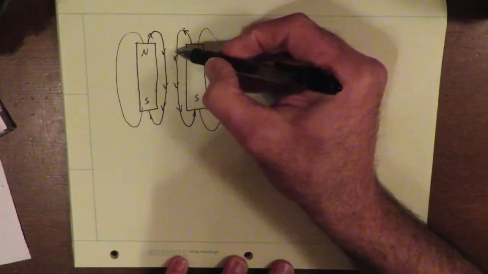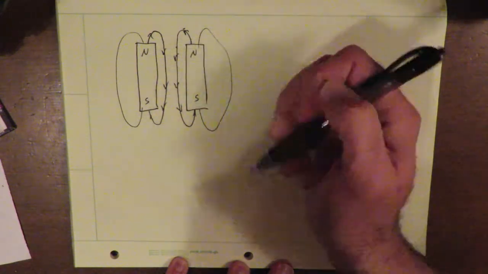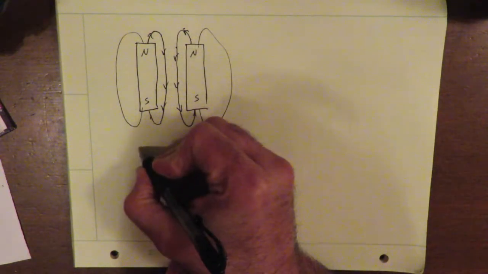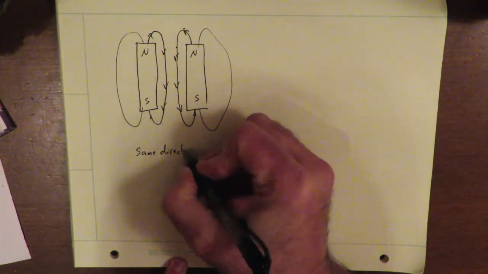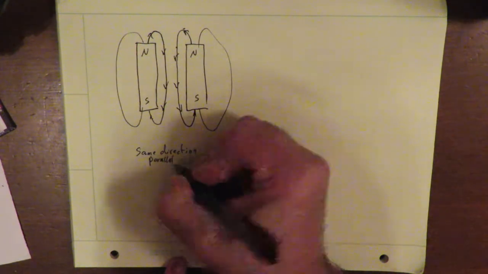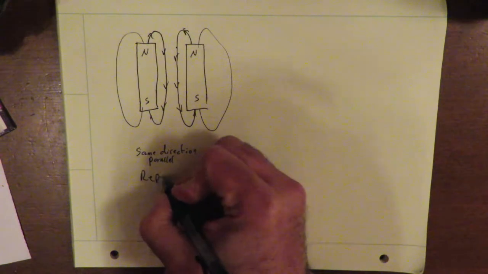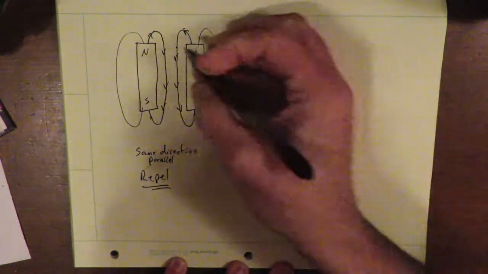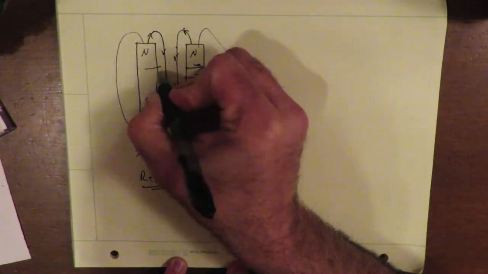So what we have is two magnetic fields that are running the same direction and parallel to each other. The fields are running the same direction and they're parallel. And we have a repulsive force. They repel. Okay, so we have forces that run like this.